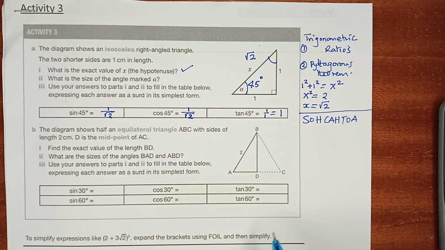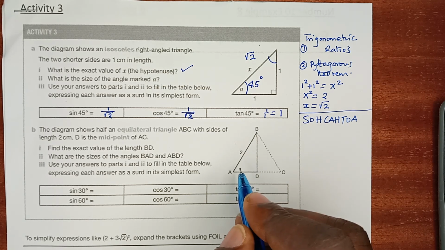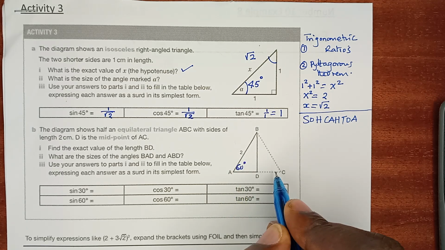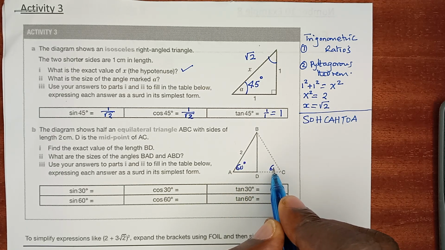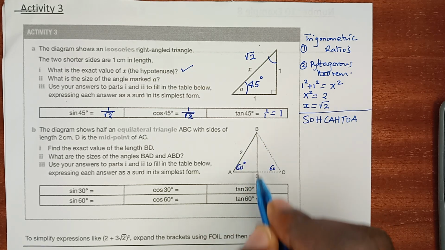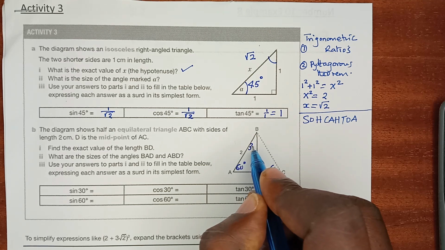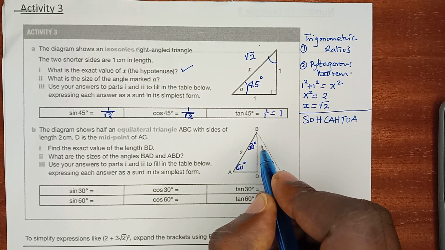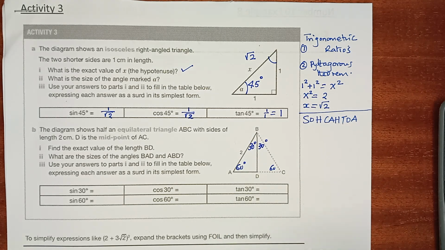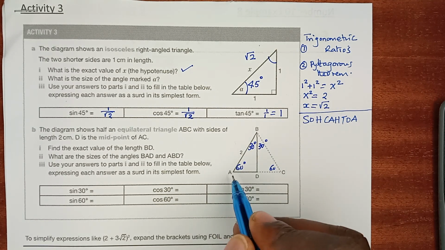ABC is the equilateral triangle, and we know the properties of an equilateral triangle. All sides are equal and all angles are equal. So before we go even far, this is 60 degrees, this is 60 degrees, and the whole of this is 60 degrees. And now that it has been bisected, we have 30 degrees there, and the other part is also 30 degrees.